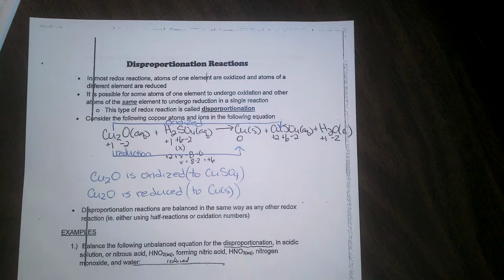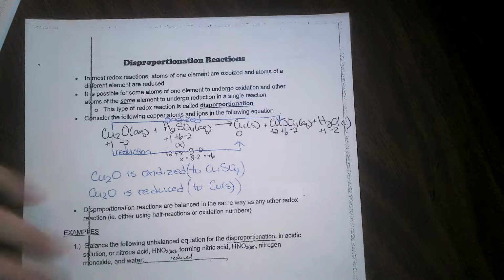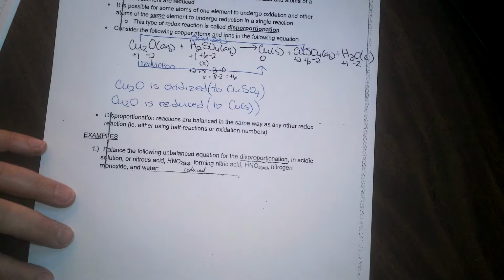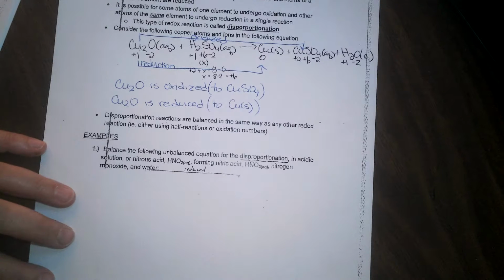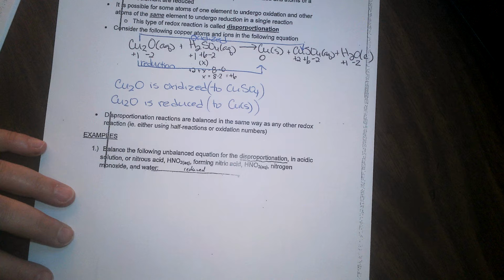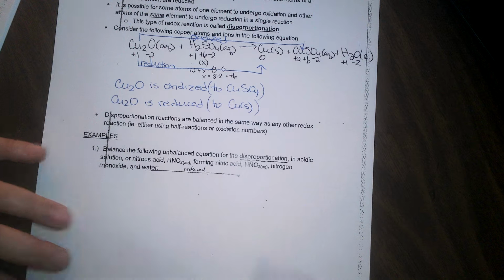So we agree that this is a disproportionation reaction. We maybe need to bone up a little bit on our practice, but we did not bad. Okay. Well, now we can use that to balance an equation. It says, balance the following unbalanced equation for disproportionation in acidic solution of nitrous acid forming nitric acid, nitrogen monoxide, and water.